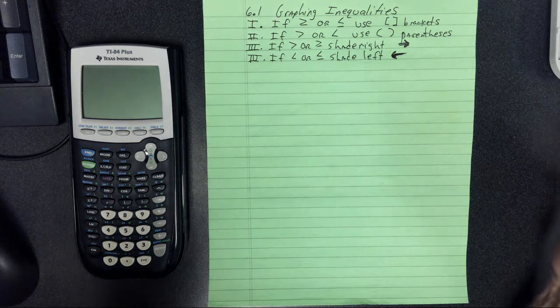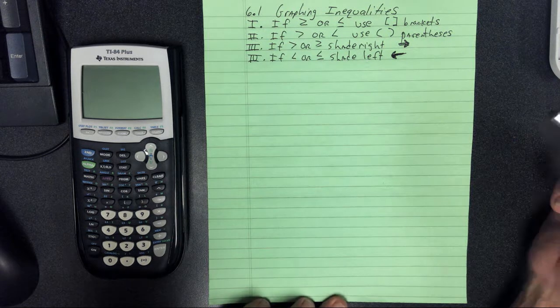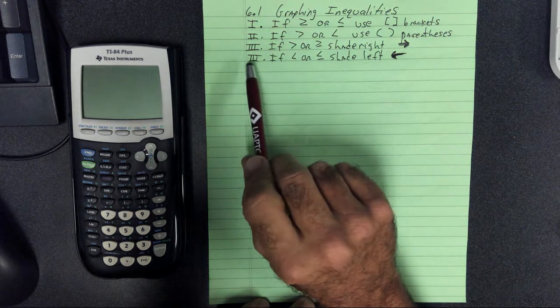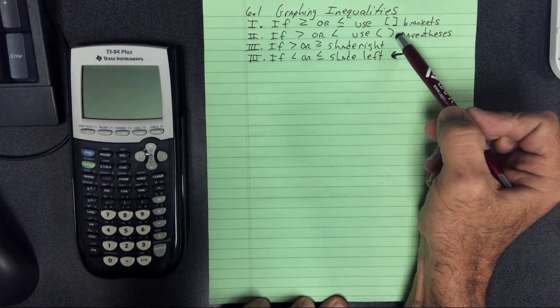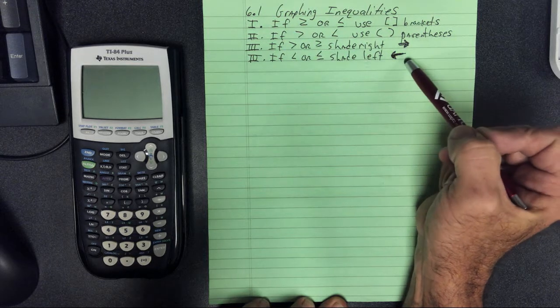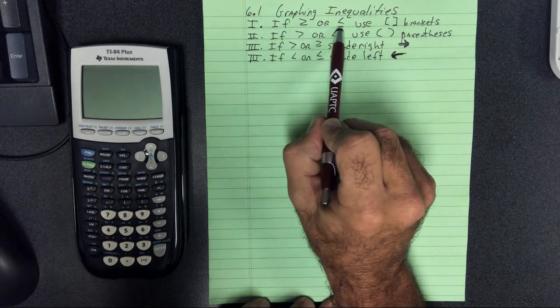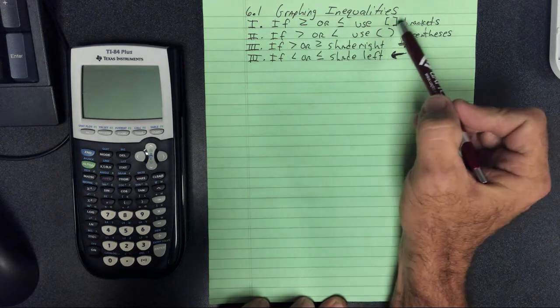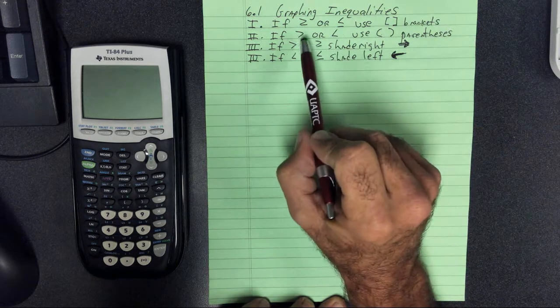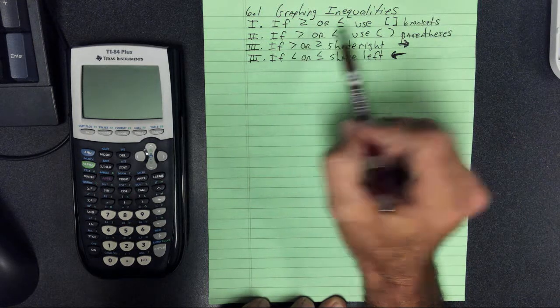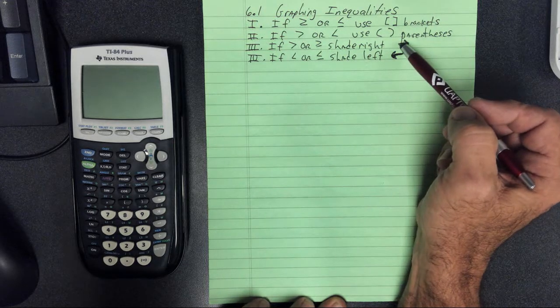Well, in this video we're going to graph inequalities. So the first few things we've got to figure out is, do we use brackets or parentheses, and do we shade right or left? If you have an equals under those inequalities, you're going to use brackets, because that means it includes that point. If there's no equals under the inequalities, you're going to use parentheses.